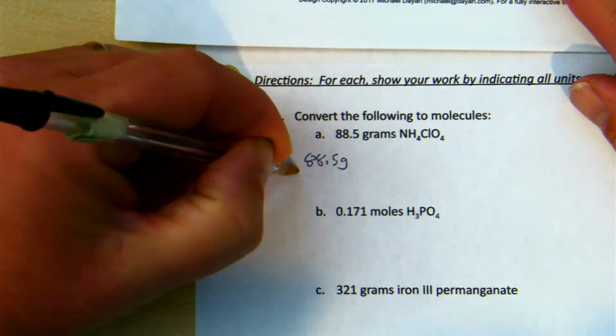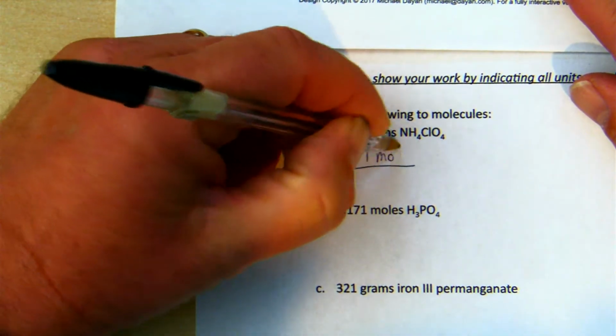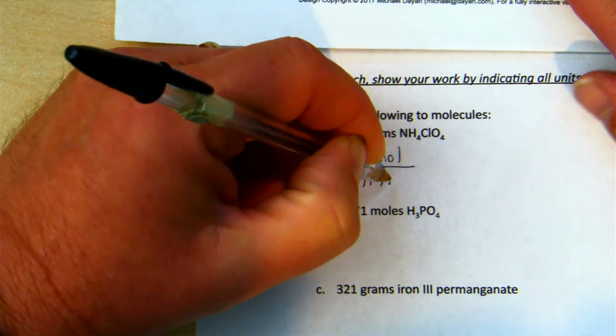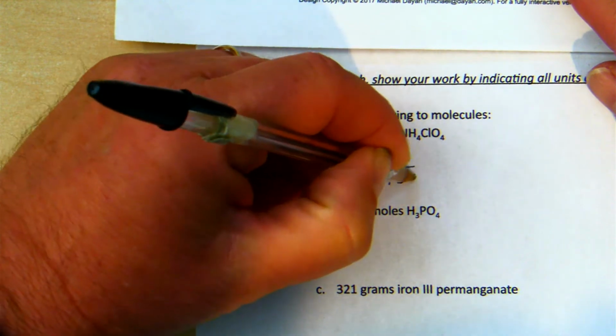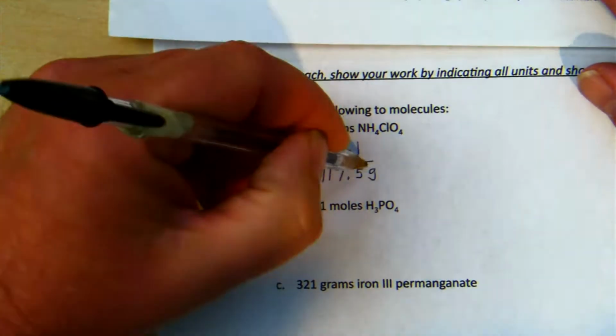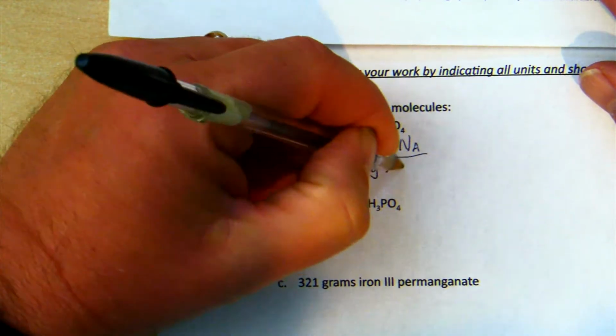So I'm going to go 88.5 grams times 1 mole for every 117.5 grams to 4 sig figs, times Avogadro's number per mole.